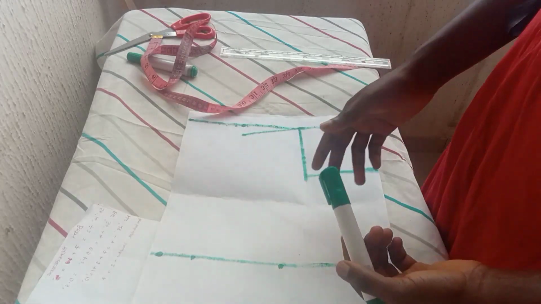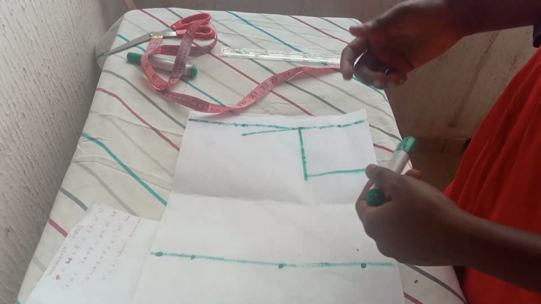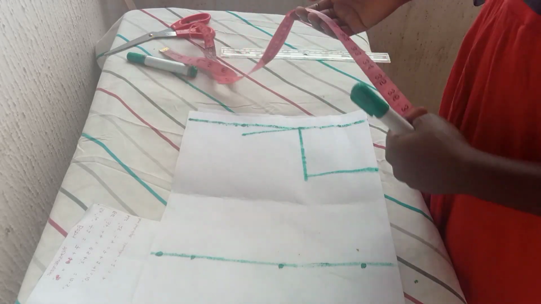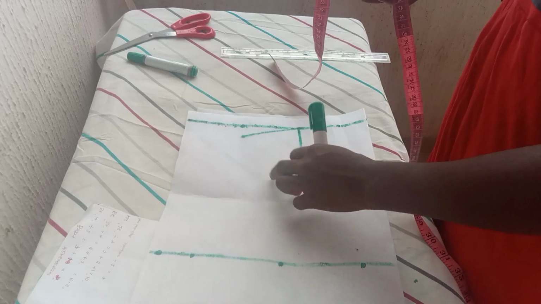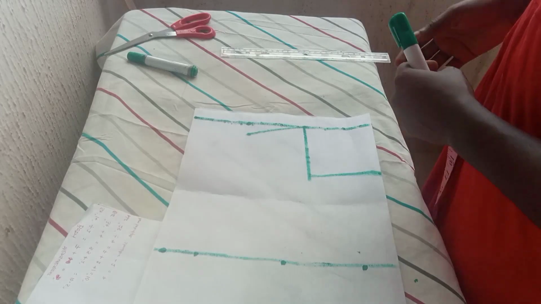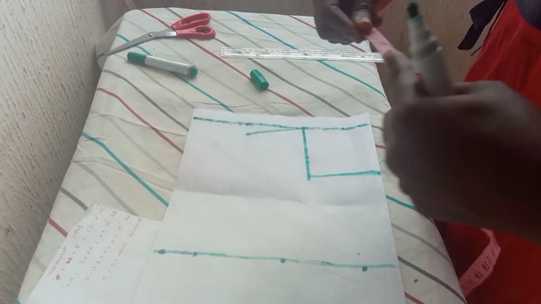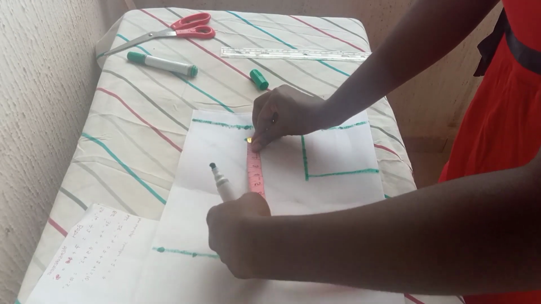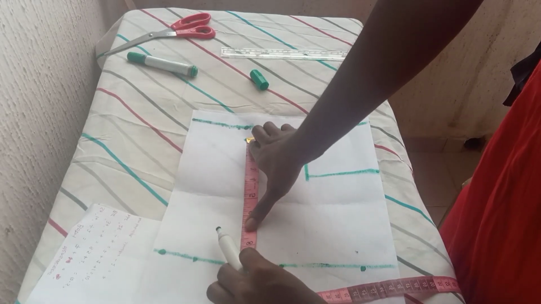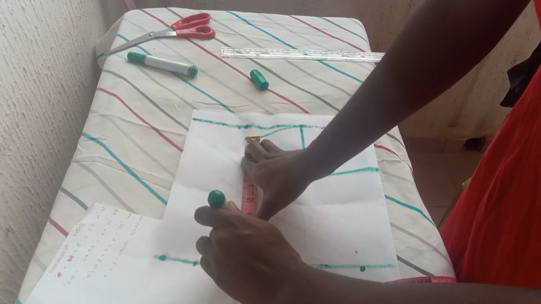But for the sake of this video, I'm going to make use of my shoulder divided by 2, which is 14. 14 divided by 2 will give me 7. But then I would like to add 1 inch allowance. So the armhole depth I'm going to draw out now on this paper will be 8. I'm going to measure out 8 inches. Remember, you no longer start from here, you start from here. Inches.